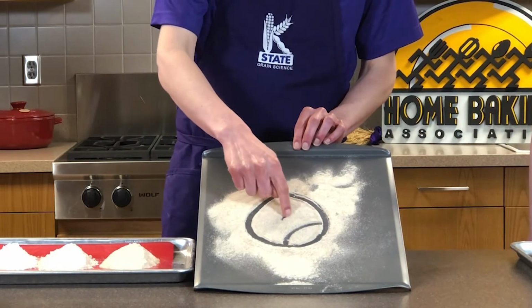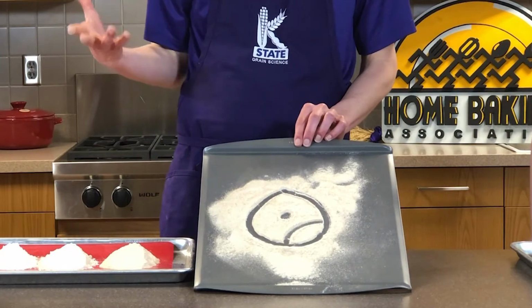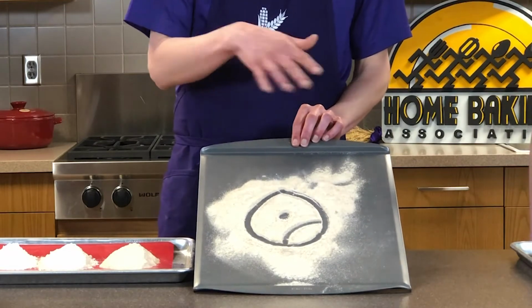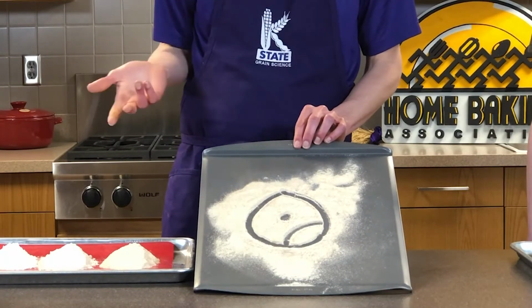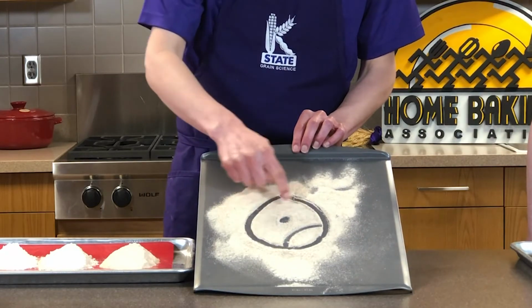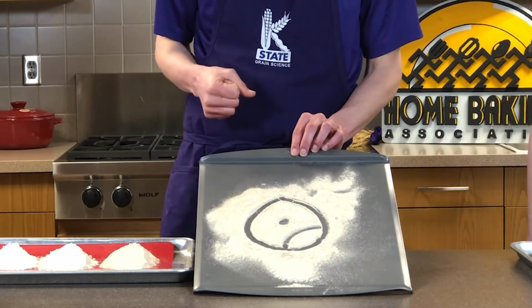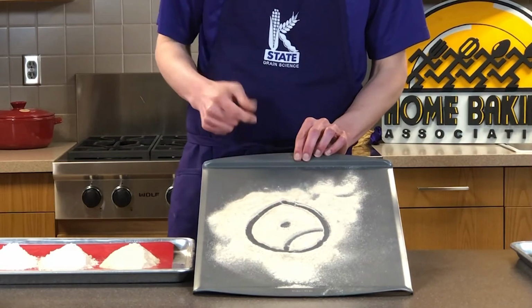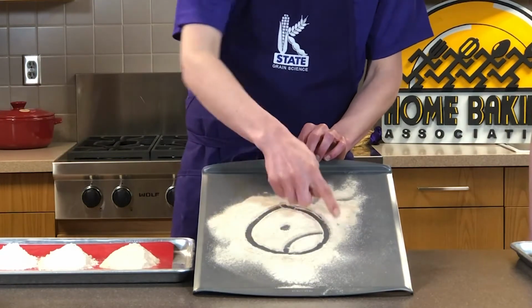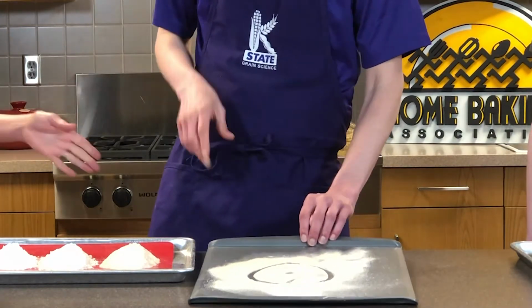But the center part of the kernel, that's what we call the endosperm. And so when the millers mill the wheat into flour for, say, a bread flour or an all-purpose flour, they're mainly targeting this endosperm. So for most of the flours that we purchase, if it's a white flour, that's coming from the center part. But if we get a whole wheat flour, it's got all three parts. So that's one difference that we see.